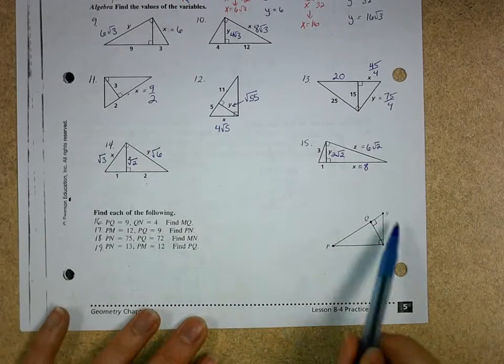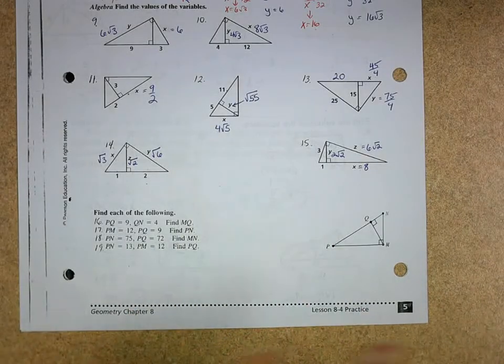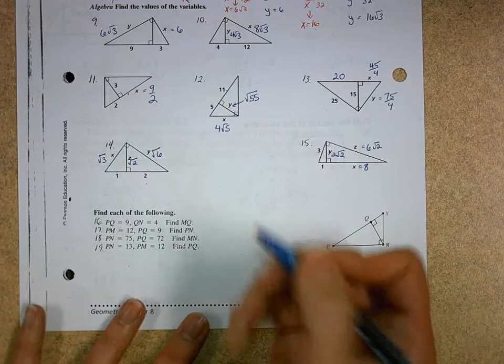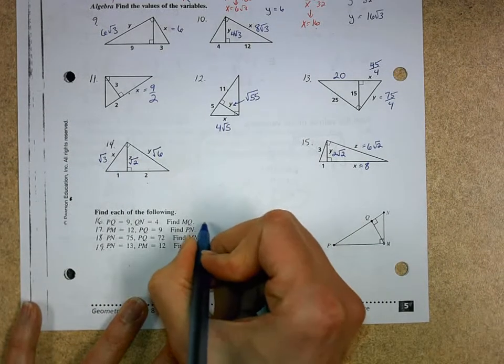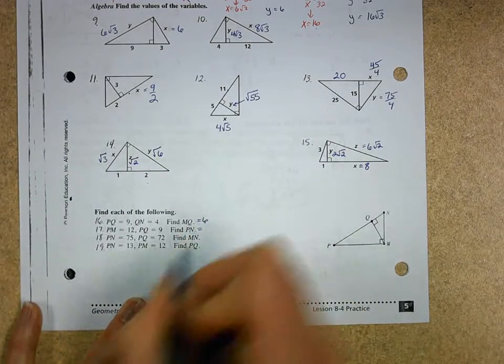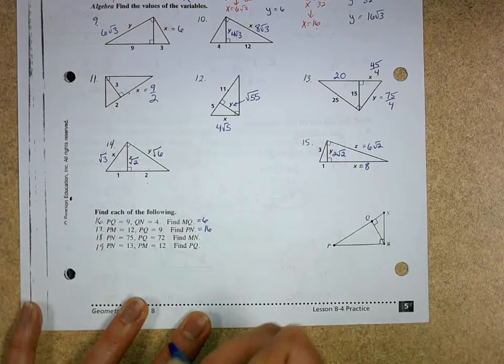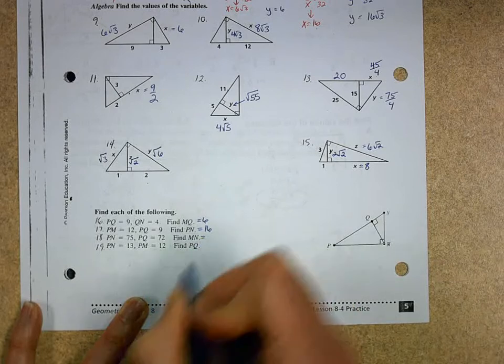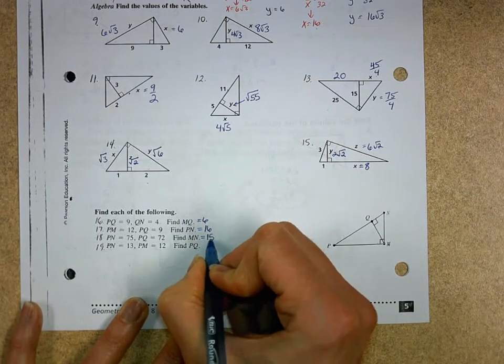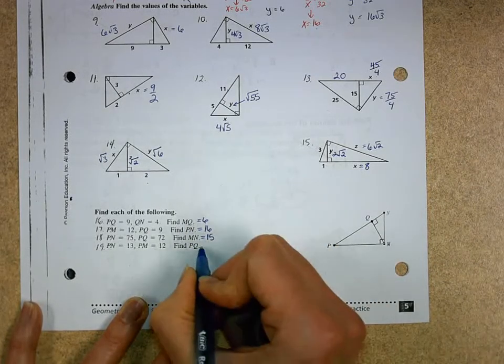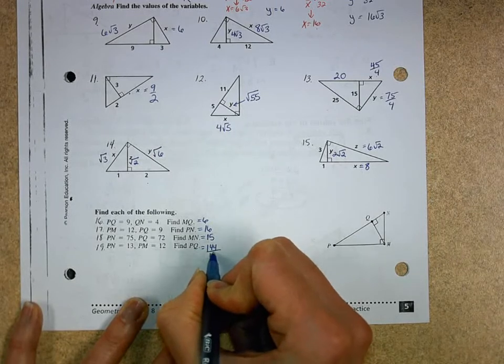And then the other one, we use the exact same diagram, and the best way of doing this is to redraw the diagram and label the different parts. But for the first one, the length of segment MQ was 6. For 17, the length of segment MP is 16. The length of segment MN is 15. And the length of segment PQ is 144 over 13.